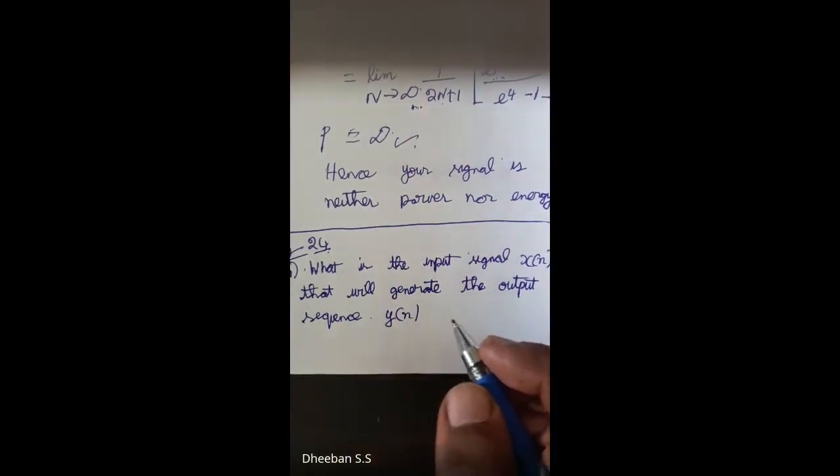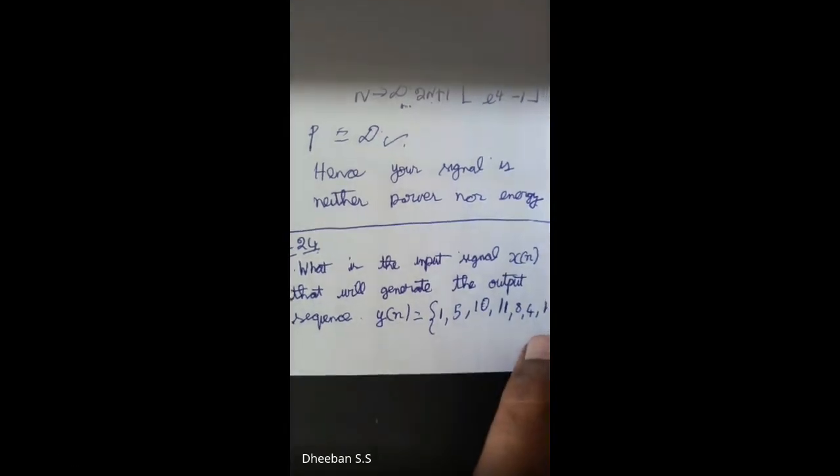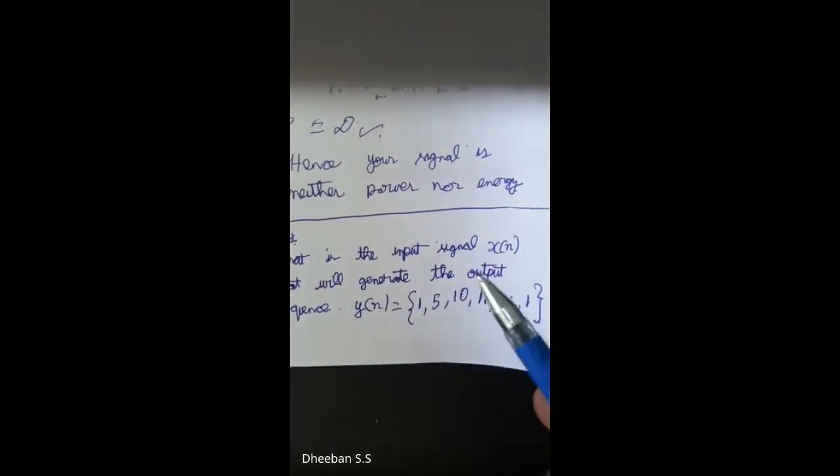Okay, y of n. So what is the input signal x of n that will generate the output sequence?